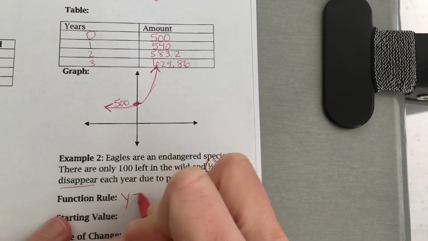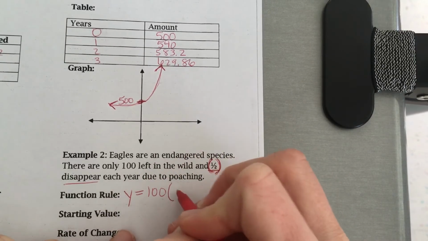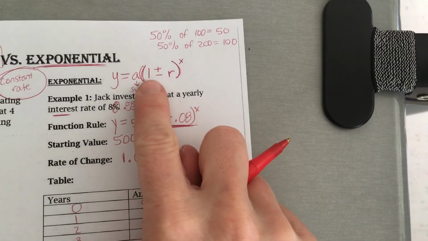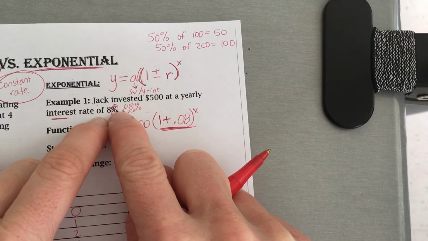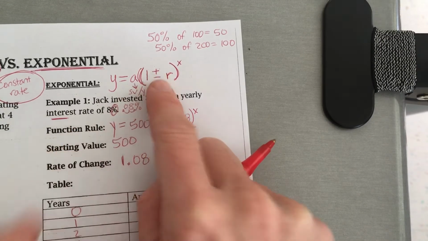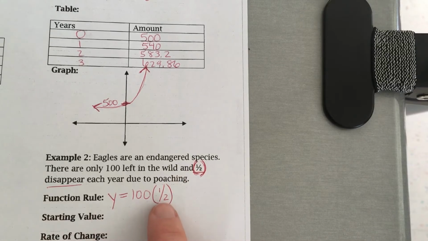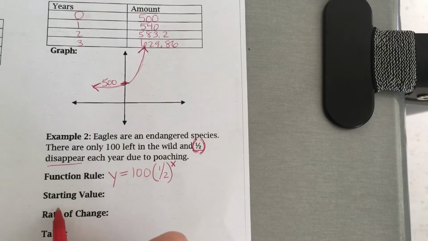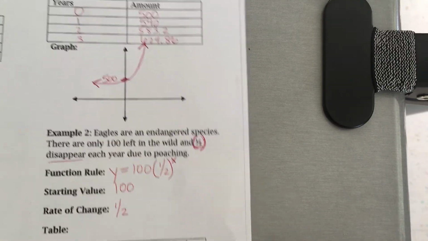So y equals, what is your starting value? 100. And then you're multiplying by a half. So this 1 plus or minus, that you use whenever you have a percent. Whenever you know what you're already multiplying by, you just put it in the parentheses, and then you put x up high. All right, the starting value is 100, and the rate of change is a half.